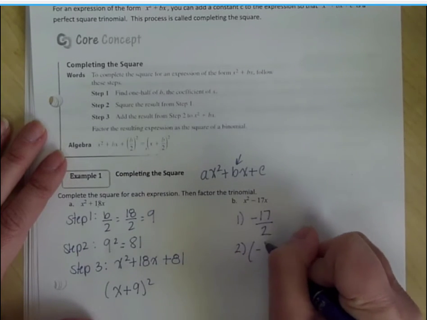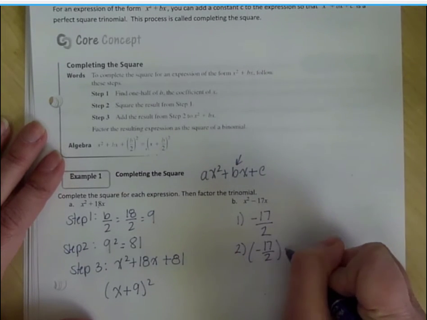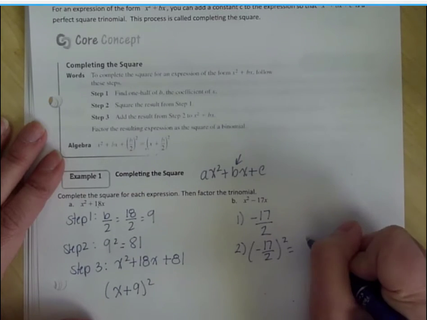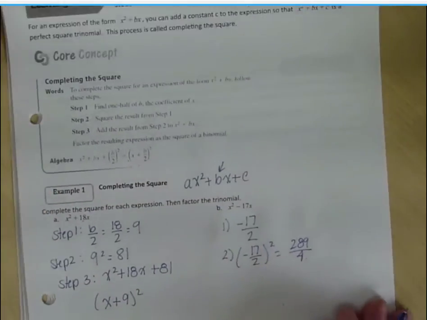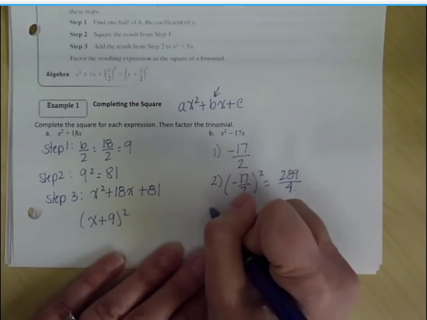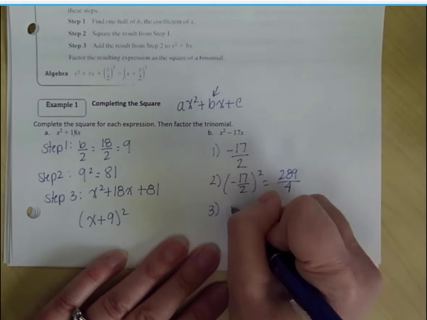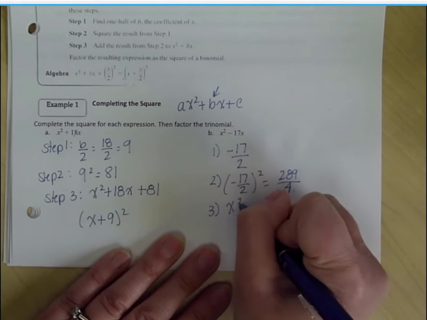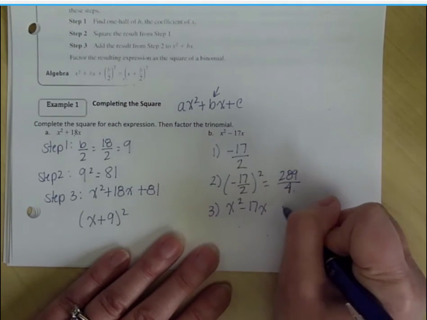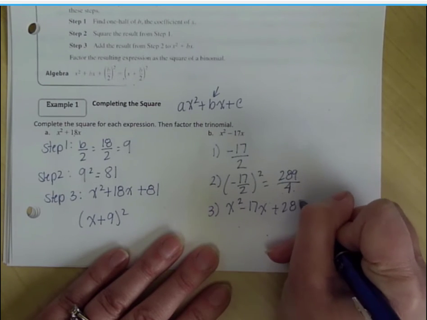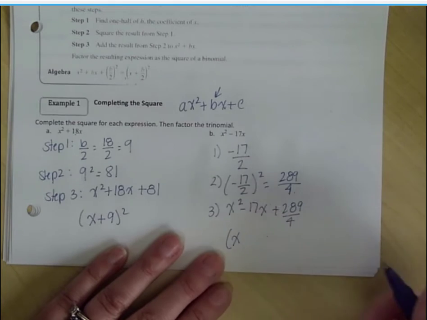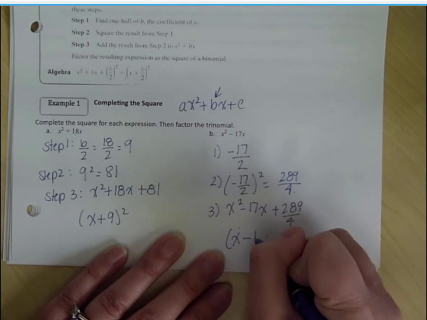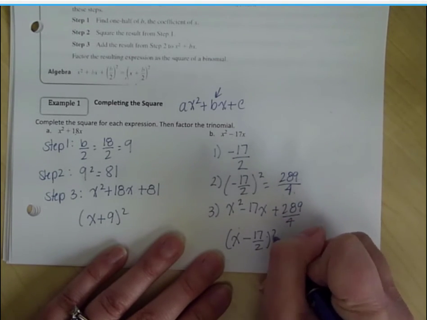Then I'm going to square that: negative 17 halves squared gives me 289 fourths, which are both perfect squares, which makes it a little bit easier to factor. Then for step 3, I now have x squared minus 17x plus 289 fourths. When I factor that, we end up with x minus 17 halves, squared.